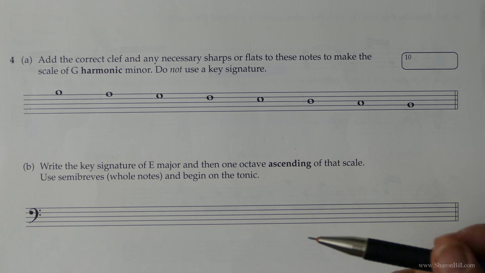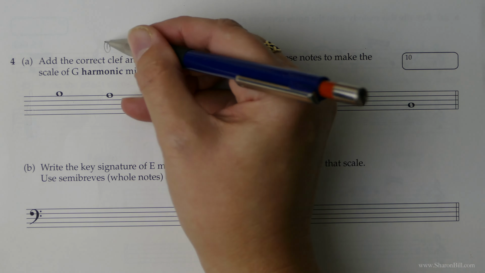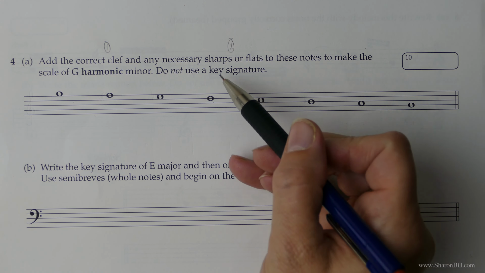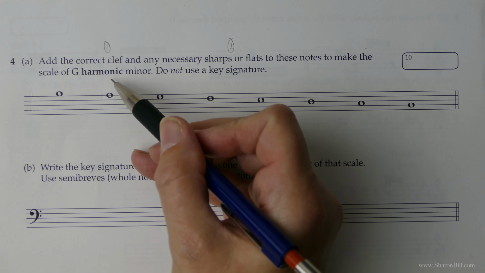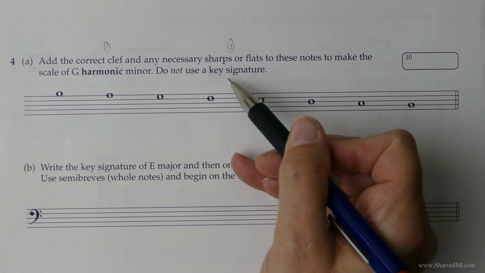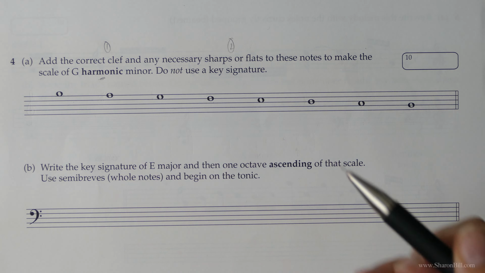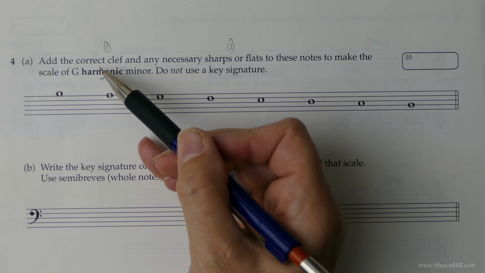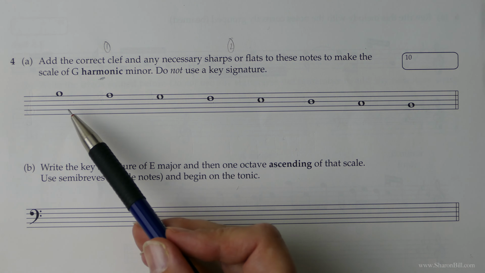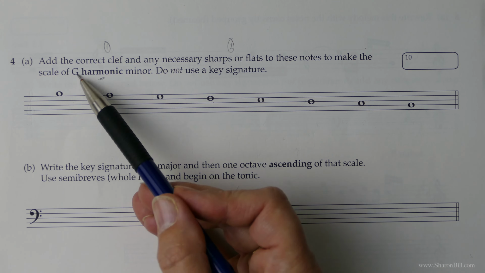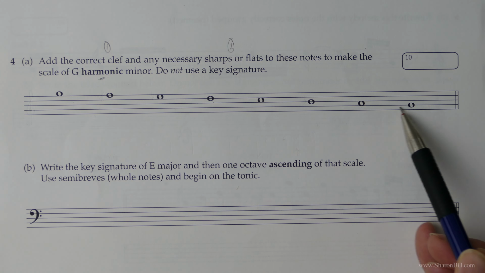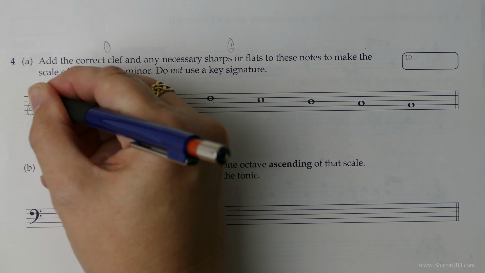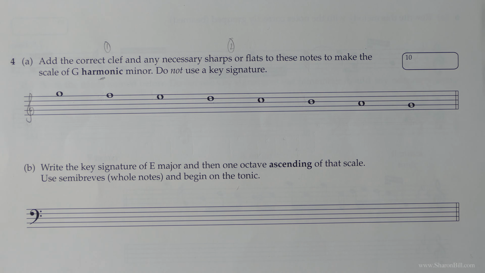So now we need to add the correct clef, and we also need to add any sharps or flats. We're not required to use a key signature, but we need to bear in mind what the key signature would be and then how to just adjust that to make it the harmonic minor version. So first job is to add the correct clef, and so we need to begin and end on G for this to be any sort of G scale, and for that to be the case it must be treble clef. So if we just pop in a treble clef, that's job done.